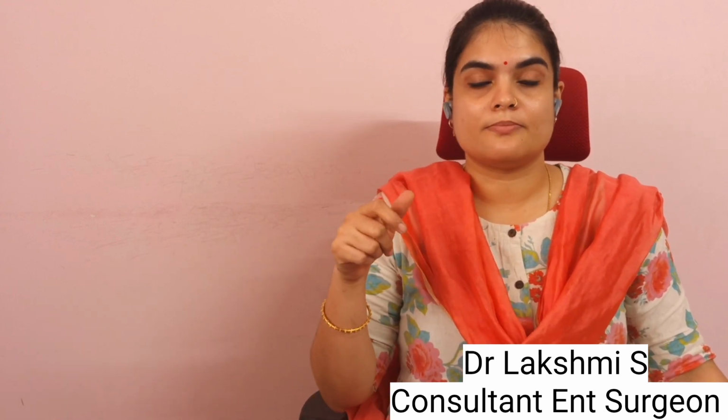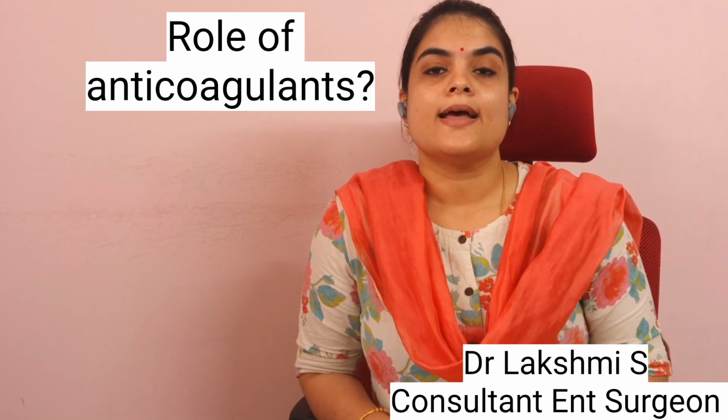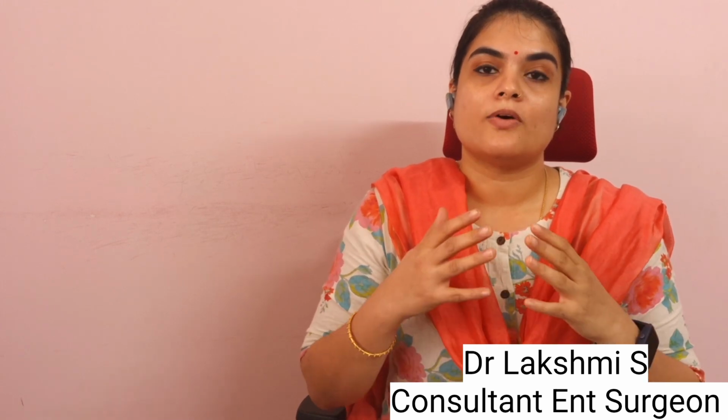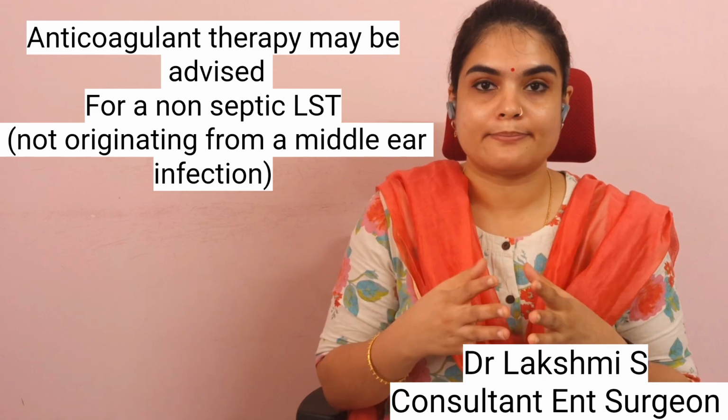Certain practices describe ligation of the internal jugular vein prior to evacuation of the sigmoid sinus to prevent the clot from spreading into the heart and causing septicemia, but that is not frequently done nowadays. Anticoagulant therapy is not usually recommended for a lateral sinus thrombosis, because most of the studies and most of the cases show that once you do a surgical treatment and remove the focus of infection, and once you give the patient broad spectrum IV antibiotics, the sigmoid sinus will recanalize without any anticoagulants. Anticoagulants are indicated in certain conditions where there are intracranial complications or multiple complications.